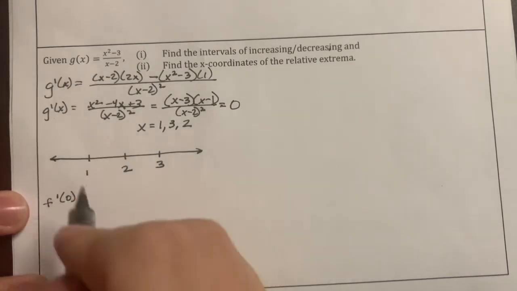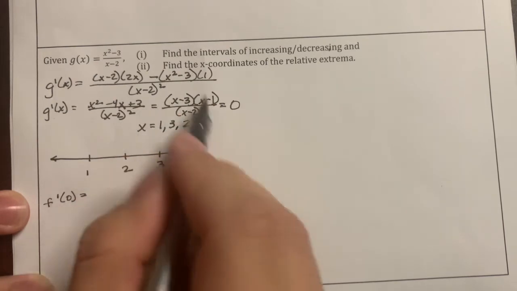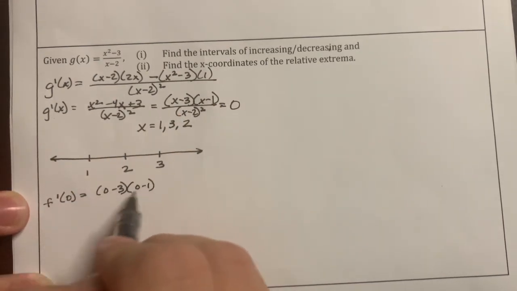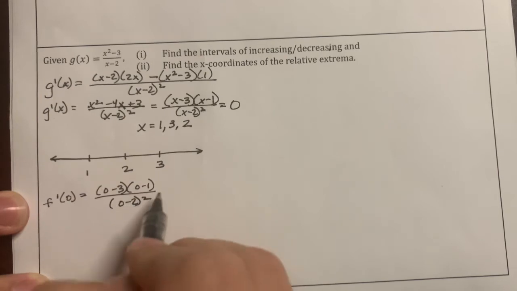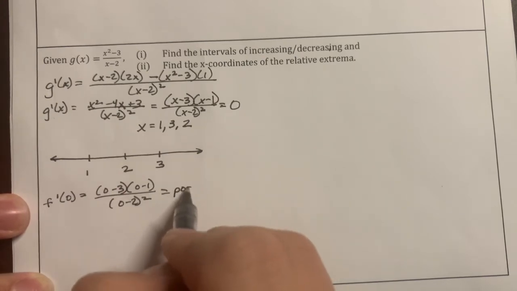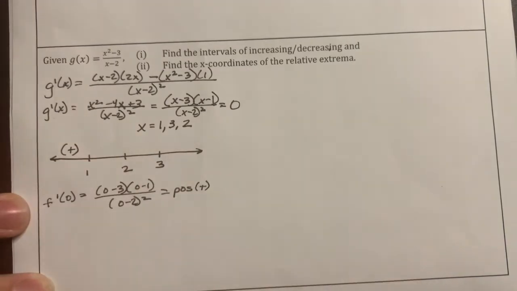So f prime of 0, when I plug in 0 into my derivative function to figure out what the behavior of the slope is, I'm going to do 0 minus 3 times 0 minus 1 over 0 minus 2 squared. So this will be negative 3. Negative and negative is positive, over positive is going to be a positive value. So I'm going to put a positive there.